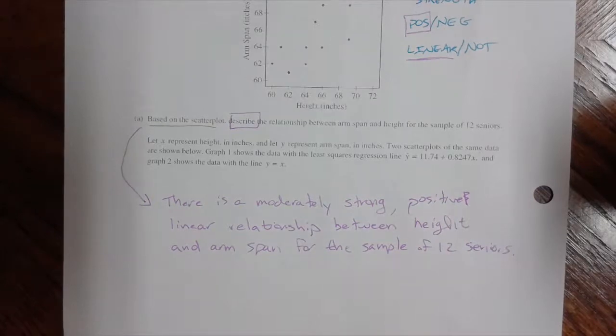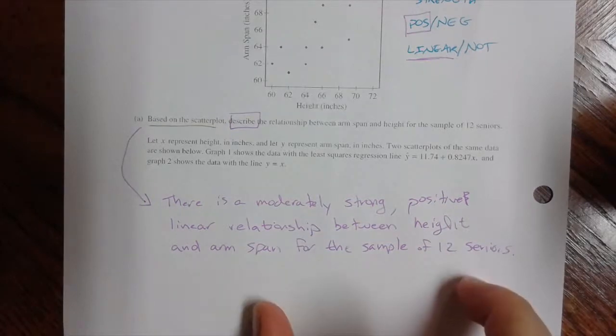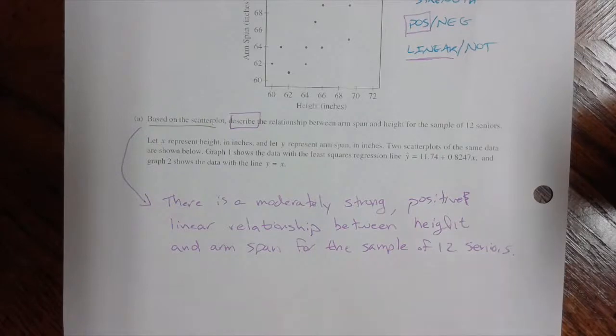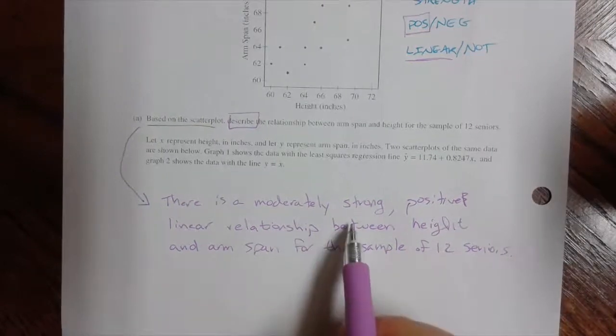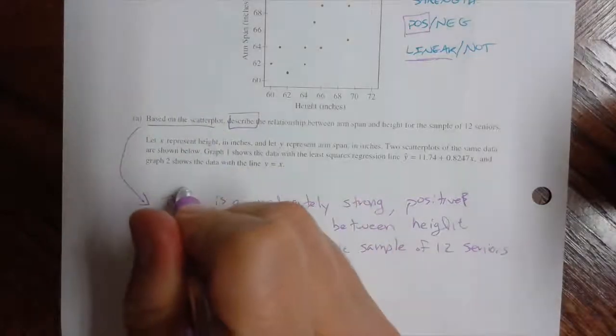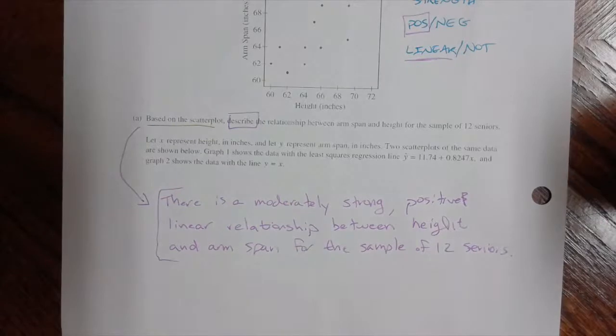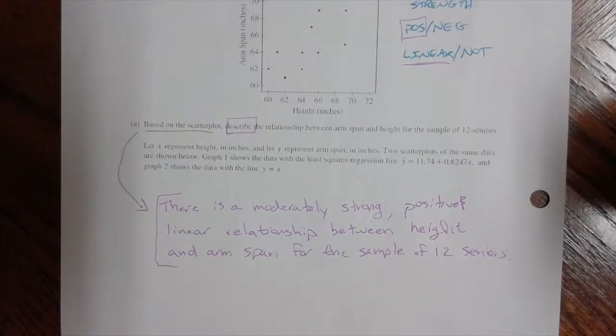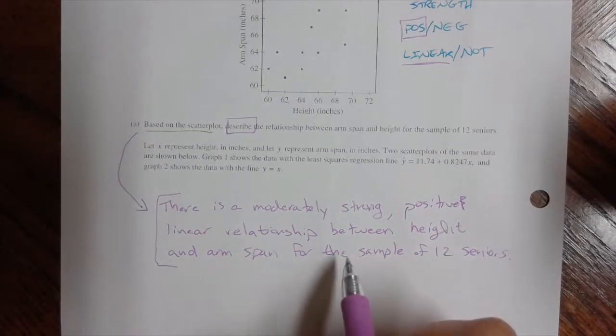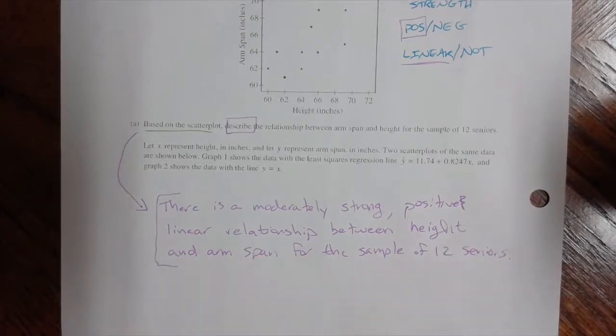We want to make sure we always put the context of these things down no matter what the question is. AP Stats questions always have a context, and we should use it every single time. A good litmus test is, if you read this, you could get a picture of what this would look like in your head. So we want to mention the direction, how strong it is, and what shape it is, in this case linear.